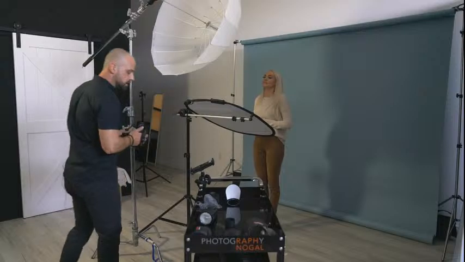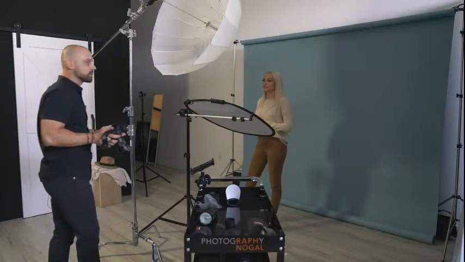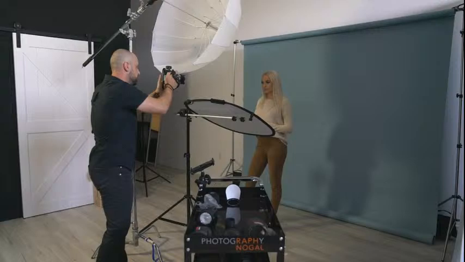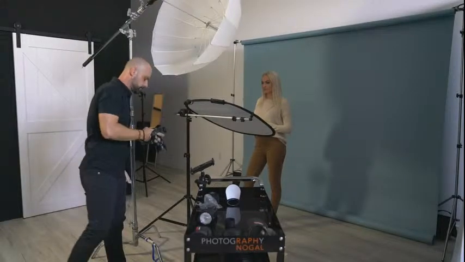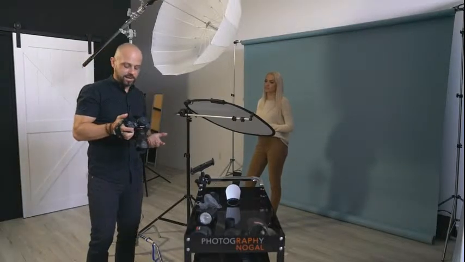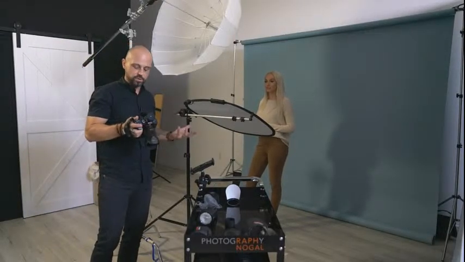So there it is. And we're going to basically go to TTL. I want to see what happens with TTL. So we're going to do absolutely nothing other than Ira looking into the camera. I'm going to take a shot, and we're going to look at it, and I like it. I really like how this looks. The exposure is spot on.